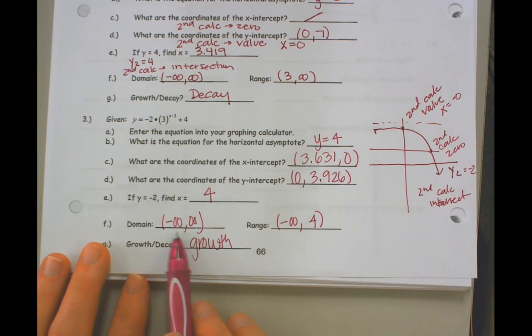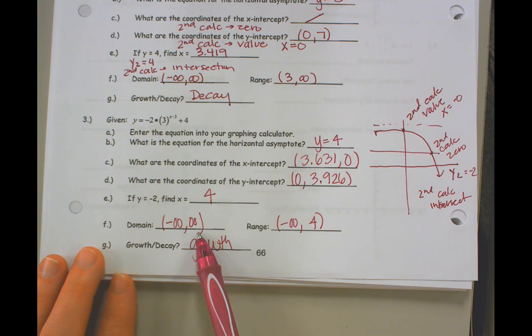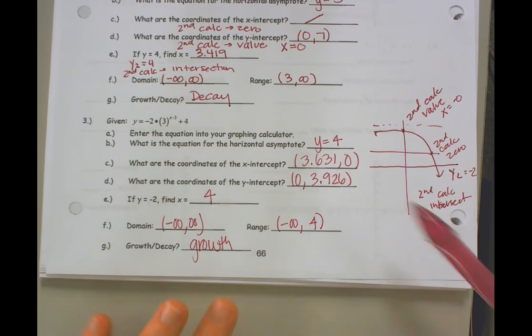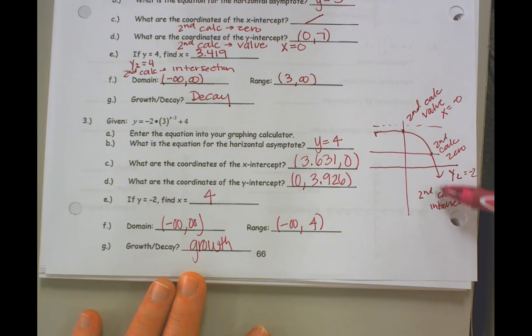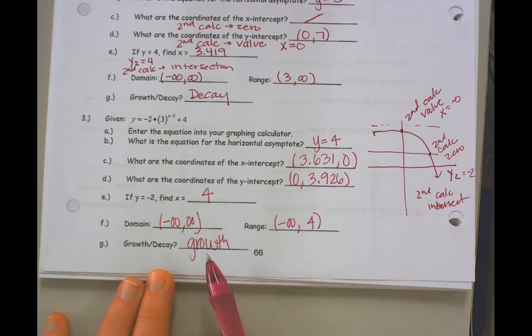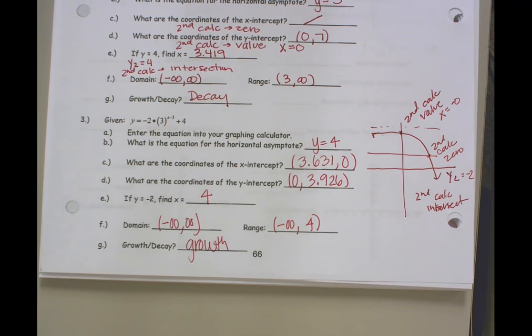It does affect the domain and range. The domain, it does not. It's still -infinity to infinity. But now your range, instead of going from 4 to infinity, it's only using these negative values until it gets to +4. So -infinity to +4. And though it is upside down, it is still considered exponential growth, because remember, you are still raising a whole number to the x power. So that is still considered exponential growth.